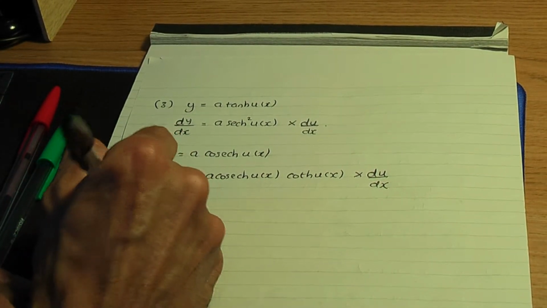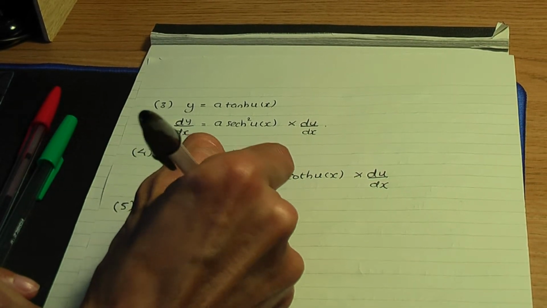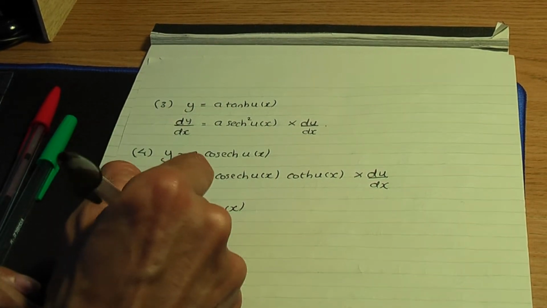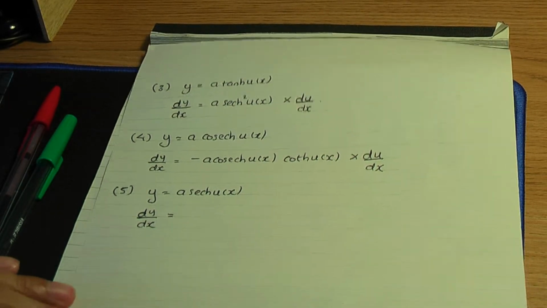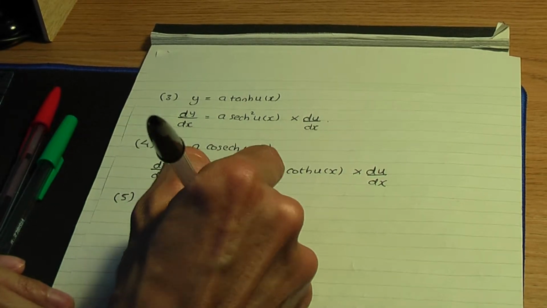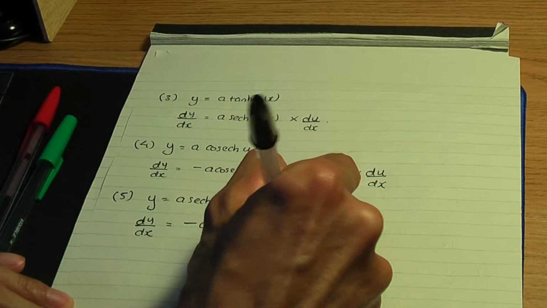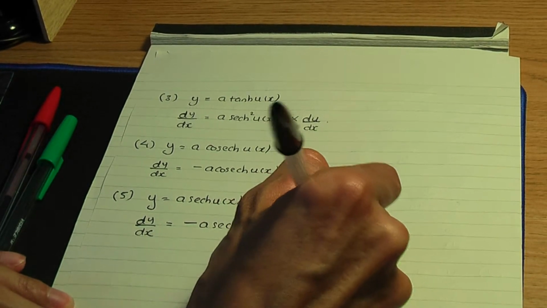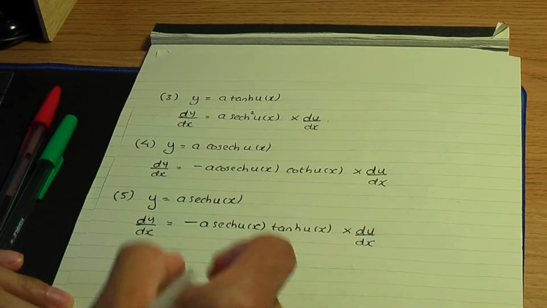Result number 5: if y equals a hyperbolic sec u(x), then dy over dx is equal to minus a hyperbolic sec u(x) hyperbolic tan u(x) times du over dx.